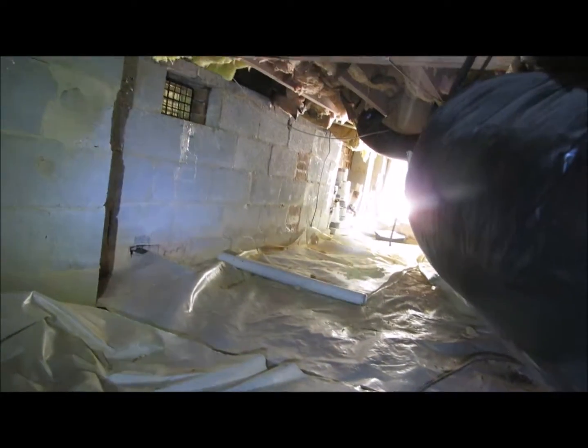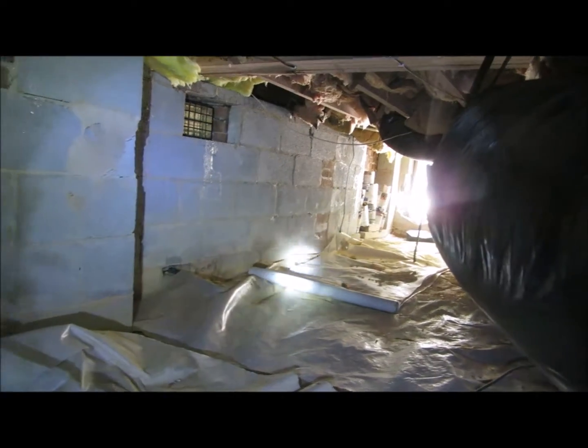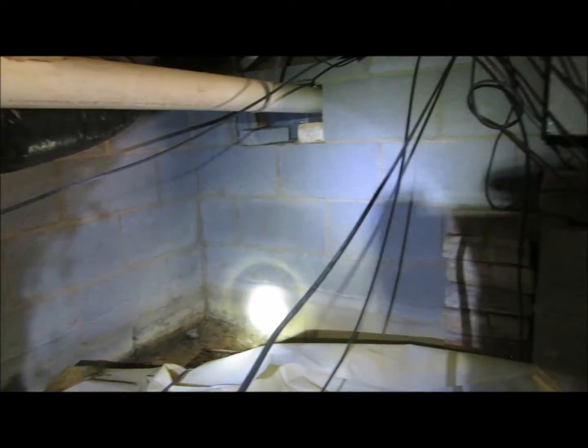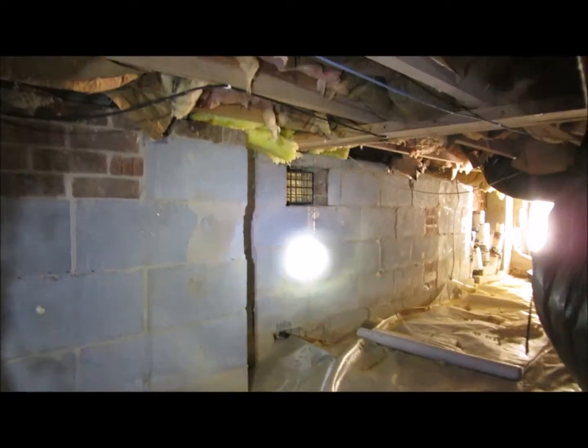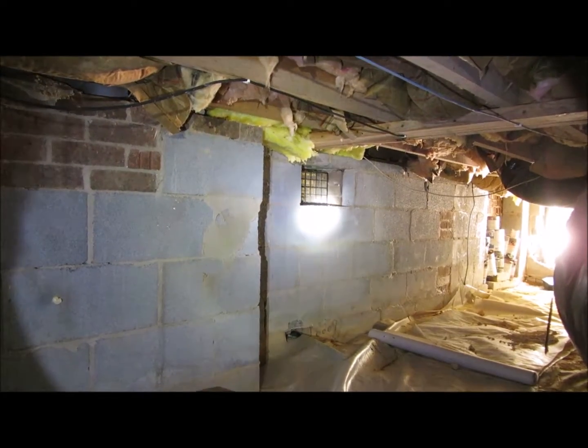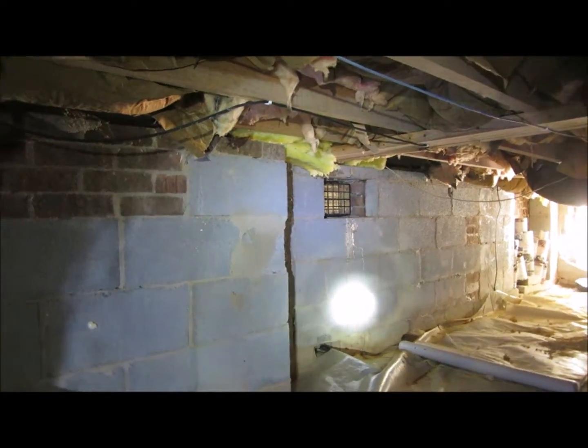The crawl space has a good grade to this back left-hand side, and a drain could go anywhere along here. And looking at the flood line, it looks like sometime, maybe even numerous times, the water has risen in this crawl space. And here's a sign of where slugs have been going to and fro.